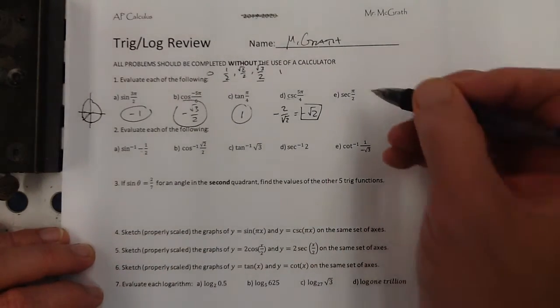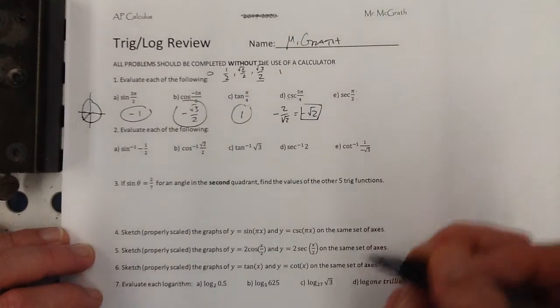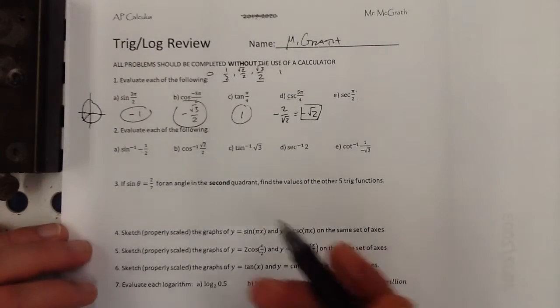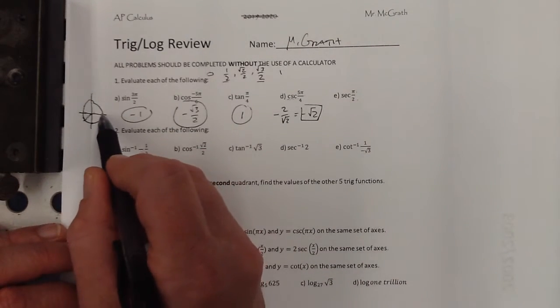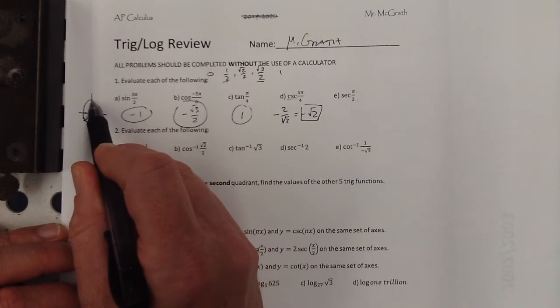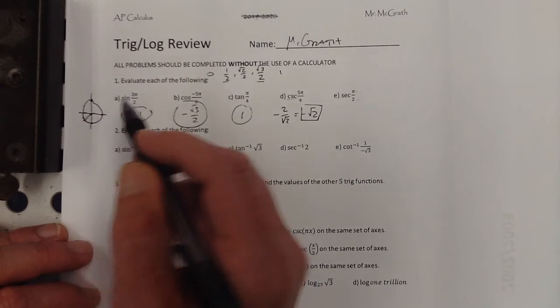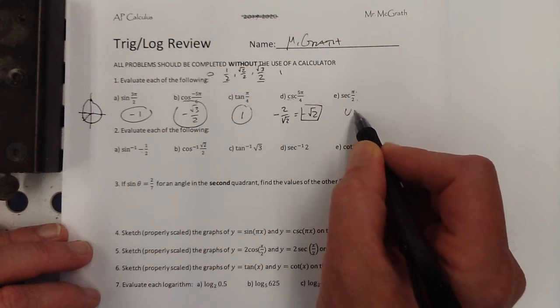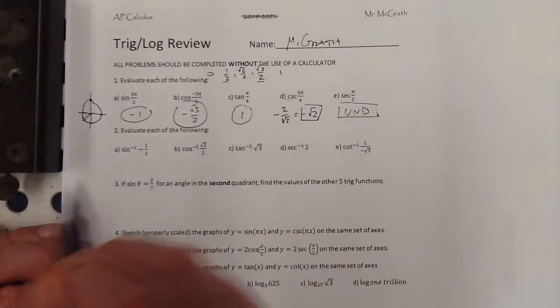All right, so how about the secant of pi over 2? That's cosine of pi over 2 upside down. So cosine of pi over 2, that is the x-coordinate here, which is 0, and then flip that upside down. Ooh, undefined. Can't flip 0 over.